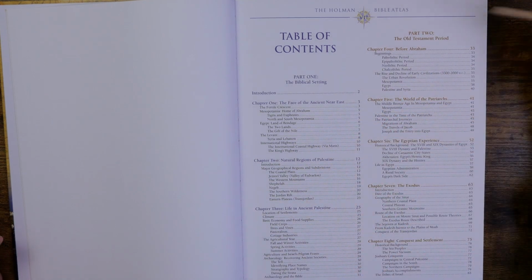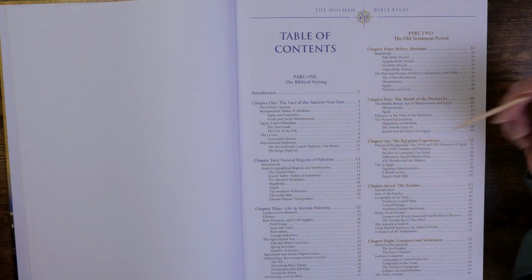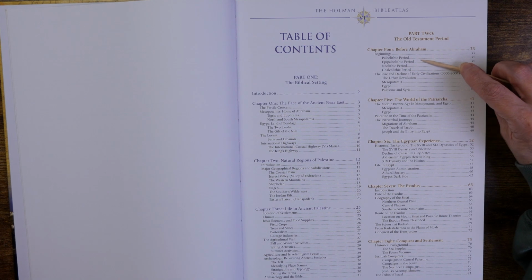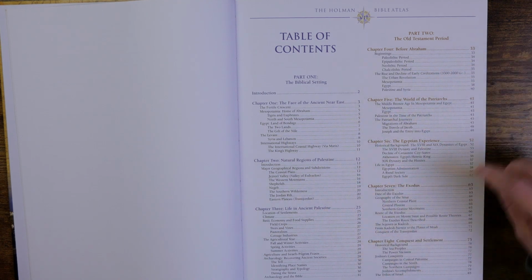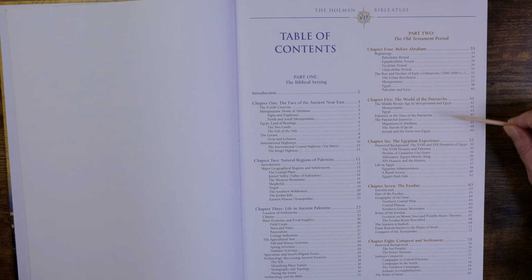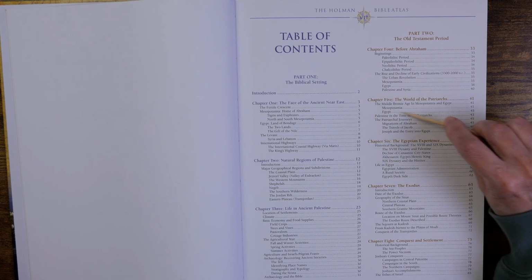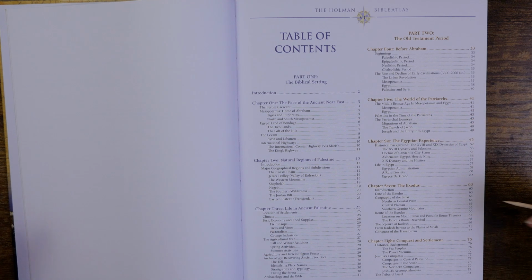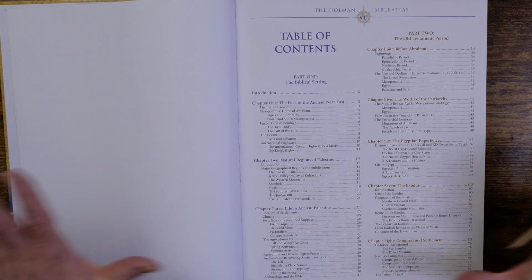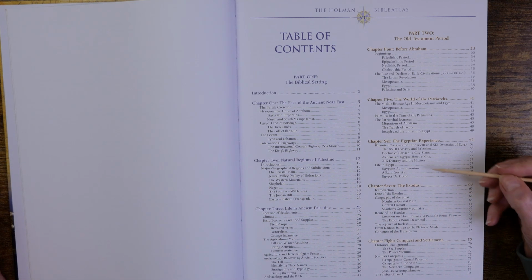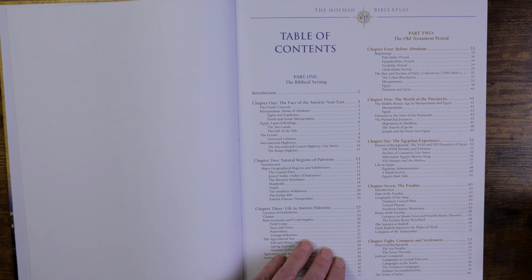So this is pre-Old Testament, just laying down the groundwork for the region itself. And then it gets into the Old Testament period. And chapter 4, so it continues on with the chapter numbers. Chapter 4 is before Abraham, and then the world of the patriarchs, Middle Bronze Age in Mesopotamia and Egypt. This isn't just about the Bible. This is about the whole entire region, everything that was going on at the time in the region. The Egyptian experience, the Exodus, the conquest and settlement.